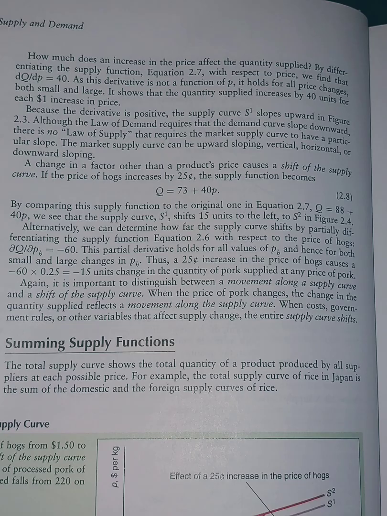How much does an increase in the price affect the quantity supplied? By differentiating the supply function, equation 2.7, with respect to price, we find that dQ/dP equals 40, as this derivative is not a function of P. It holds for all price changes, both small and large. It shows that the quantity supplied increases by 40 units for each $1 increase in price.